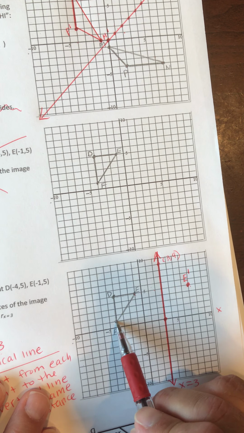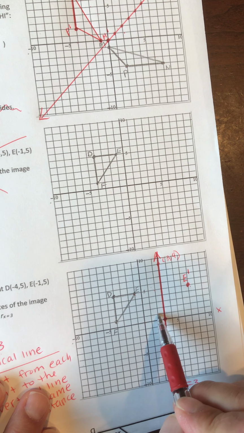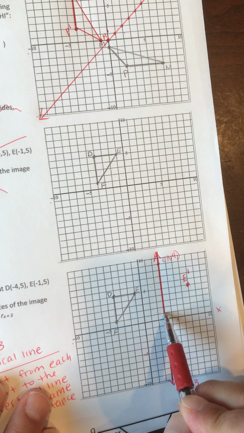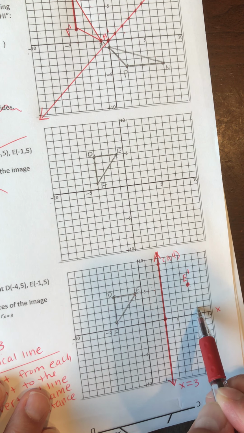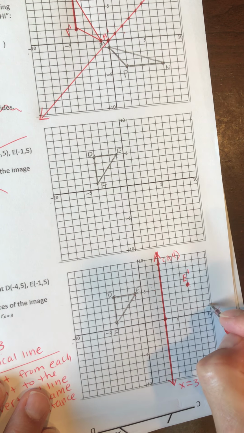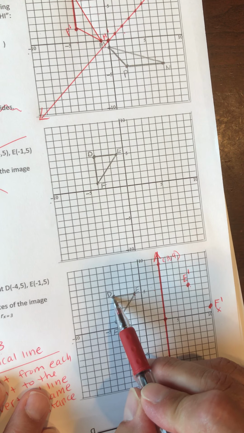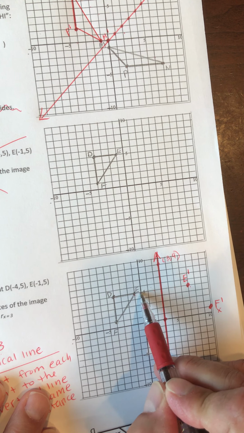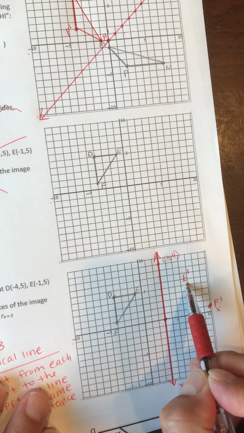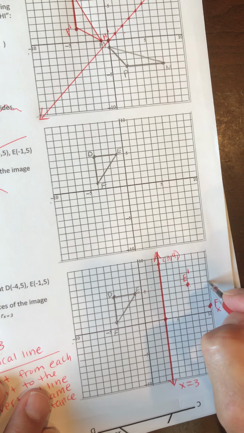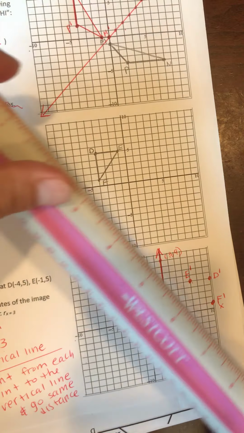If you want to do F next, F is 1, 2, 3, 4, 5, 6, 7. So F was 7 to the left. Now it's going to be 1, 2, 3, 4, 5, 6, 7 to the right. And the same thing with D. D count 1, 2, 3, 4, 5, 6, 7, and then 1, 2, 3, 4, 5, 6, 7. And remember that this triangle should look like it's flipped around.